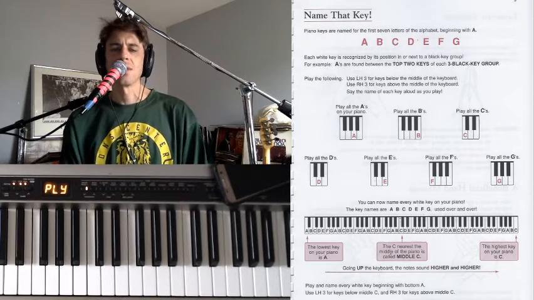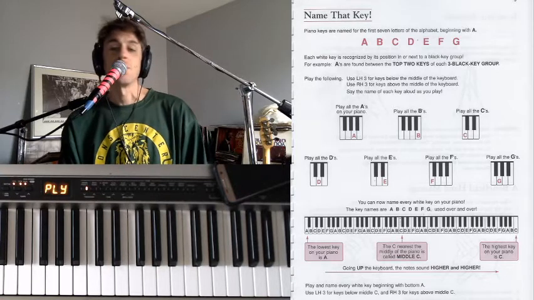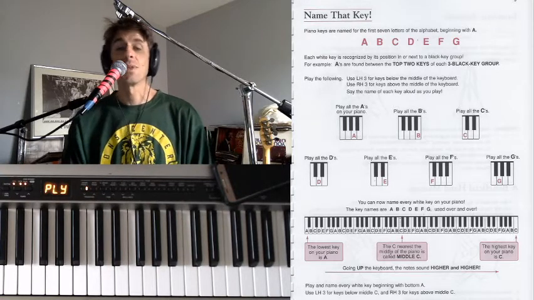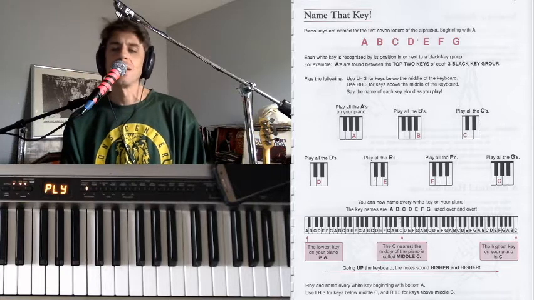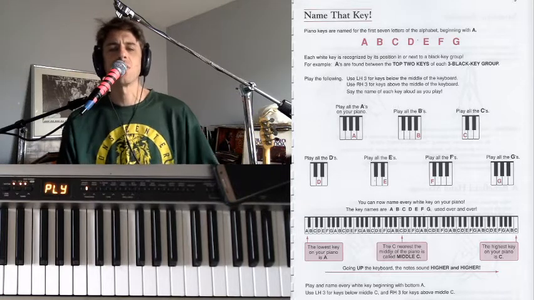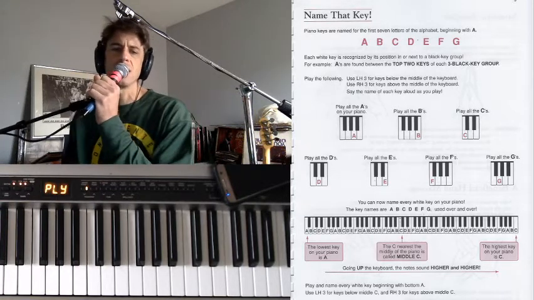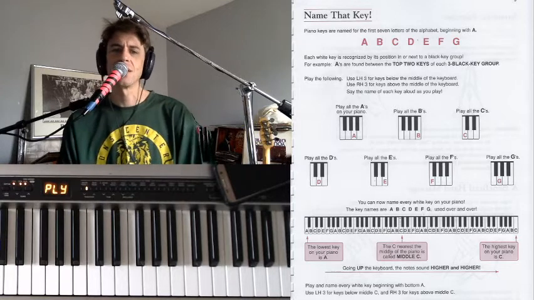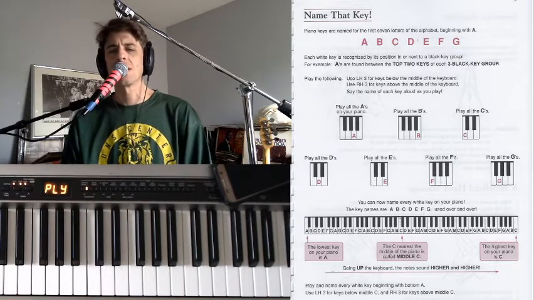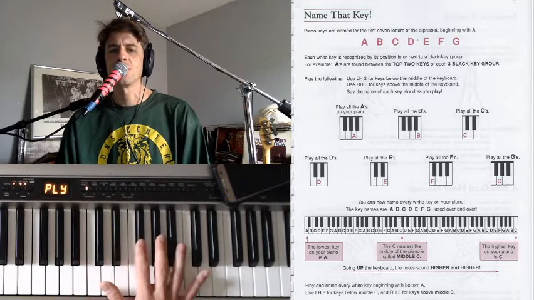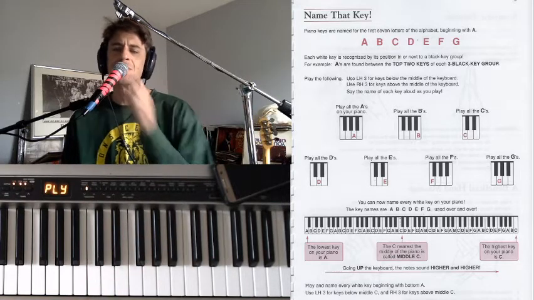Okay, so now what I'd like for you to do is give yourself a little practice time. Pick a note, go through playing and saying that letter name, and just takes a little bit of time, and before you know it, you're going to know what every key is on the keyboard instantly the moment you look at it, because you're using the sets of 2 and black keys to navigate.